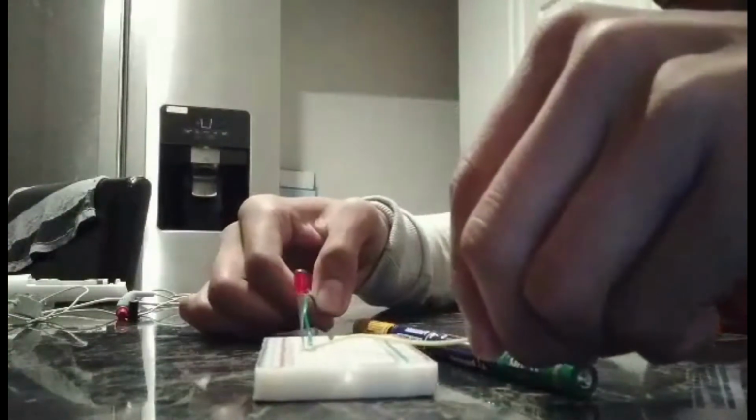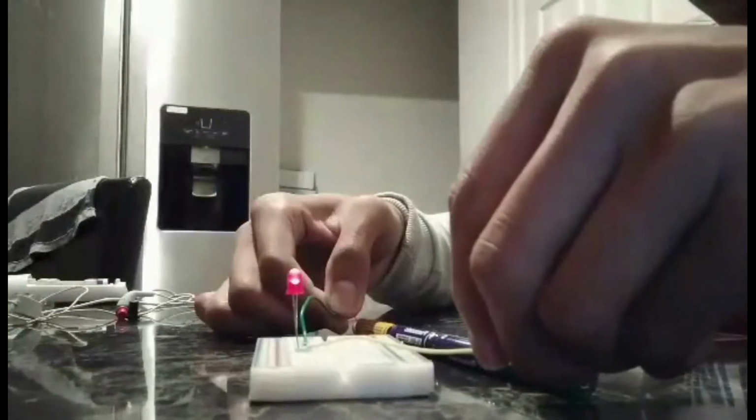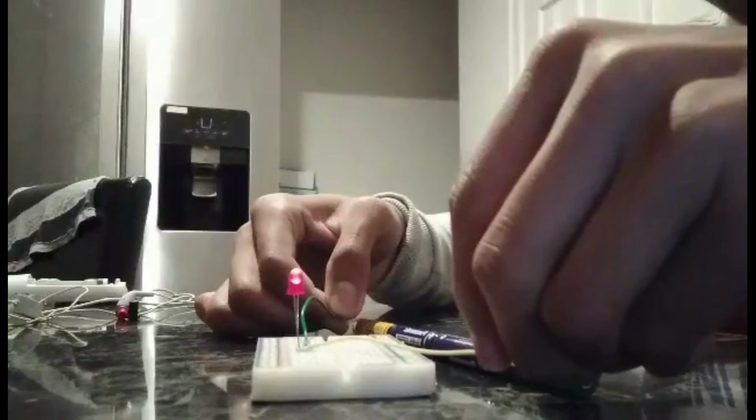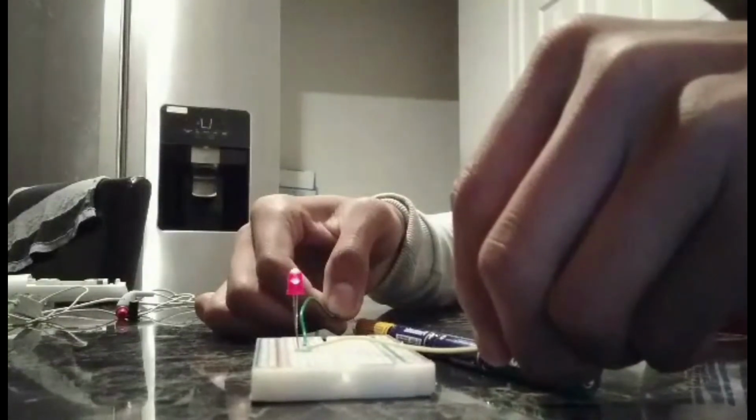So all I'm going to have to do right now is just connect the two, and when I do that, there you go. My flow of electrons is working perfectly. The voltage seems to be enough, and yeah, that is my LED.